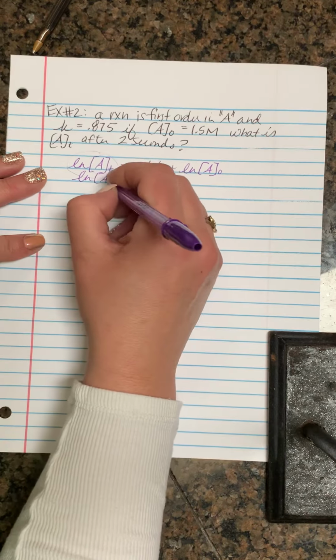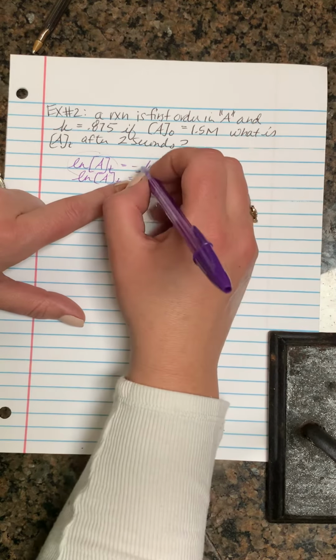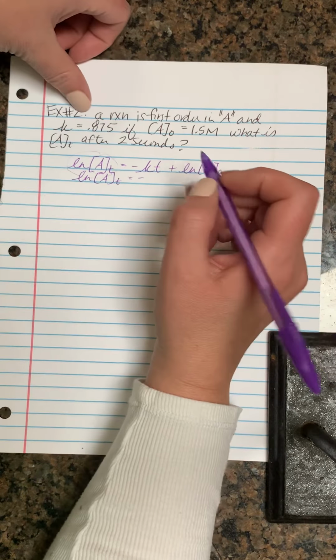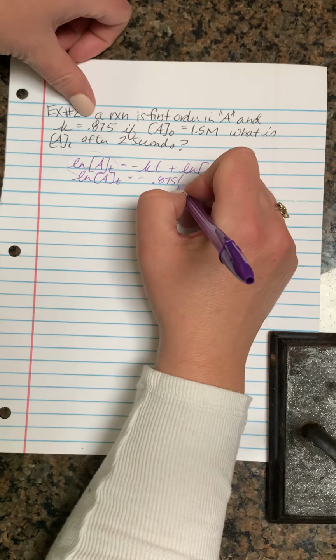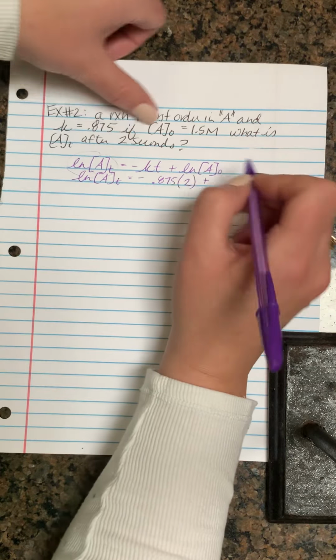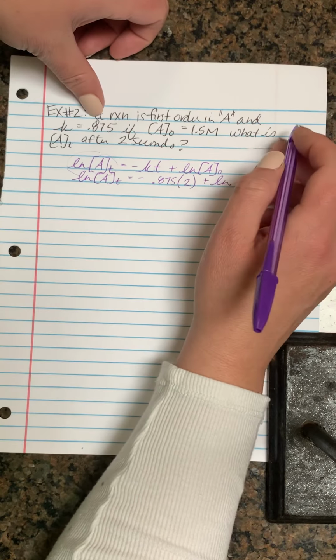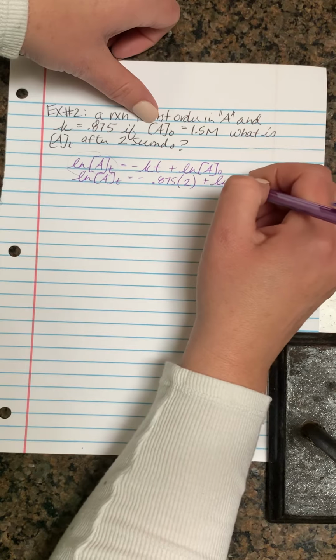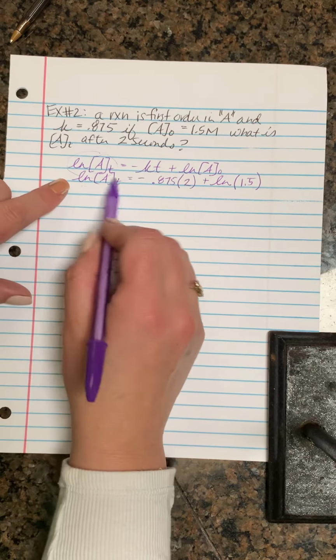We're trying to find that. So we're going to have to do a little bit of natural log undoing. So let's substitute our k here, 0.875 times the time, which is going to be 2 seconds, plus natural log of A naught, which is 1.5 molar.